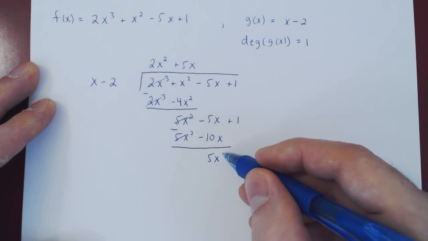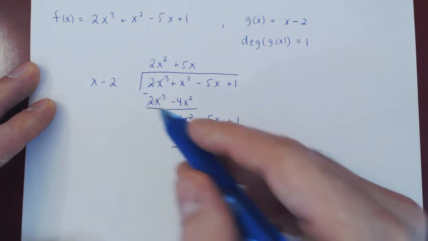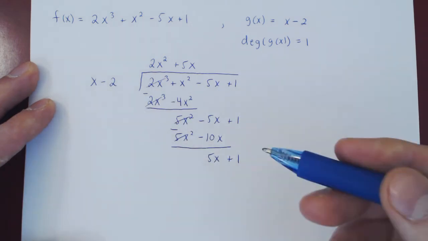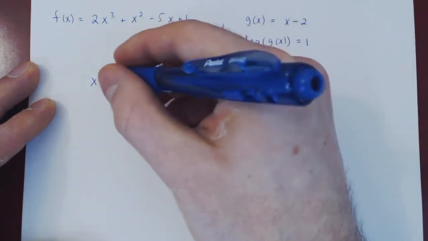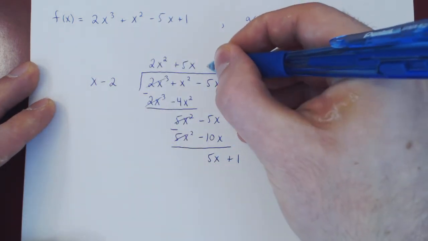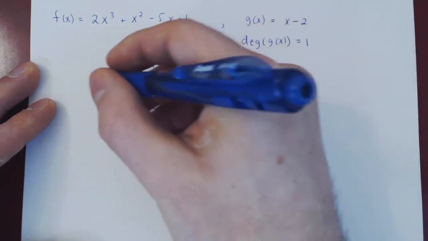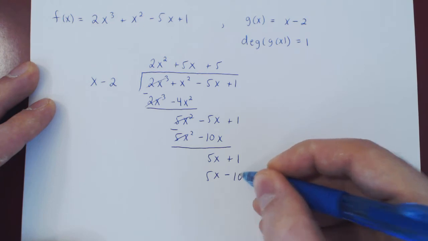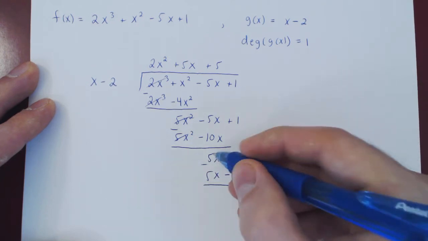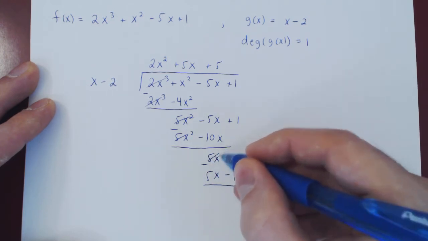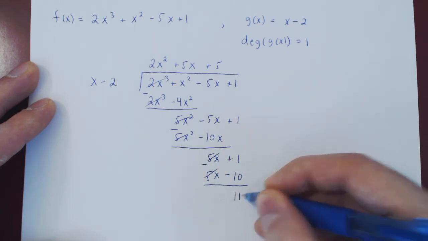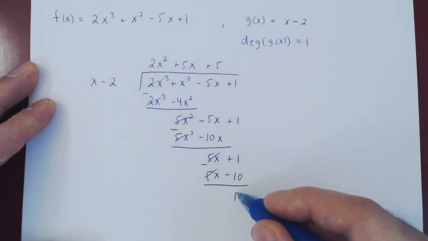Well, the degree here is 1. Our divisor has degree 1. 1 is not smaller than 1, so we have to keep going. Plus, what times x is 5x? Well, clearly plus 5. Multiply by 5, you get 5x minus 10, subtract. 5x minus 5x is 0. 1 minus negative 10 is plus 10, which is plus 11. Now we have here a constant term.